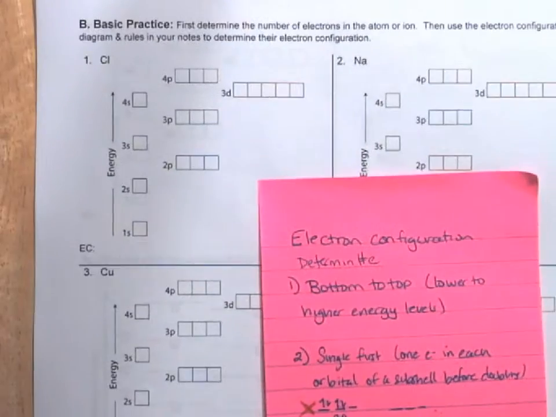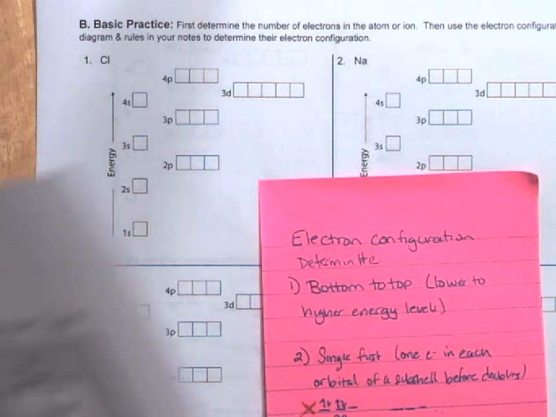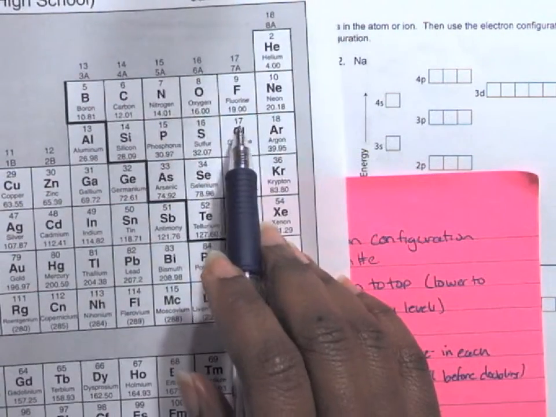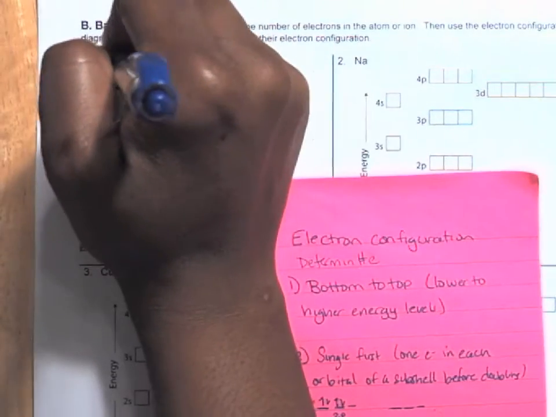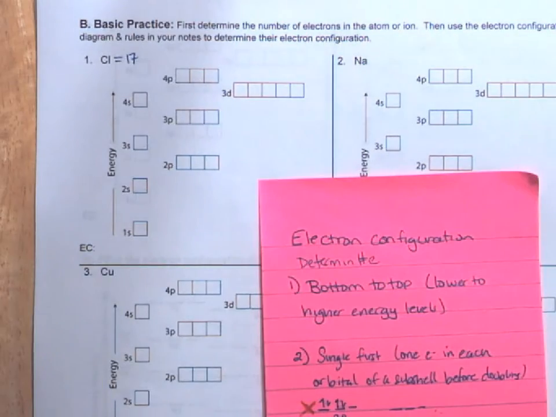Okay, now since chlorine is neutral, the number of electrons is the same as the atomic number on the periodic table. And in this case, that will be 17 electrons. So we have 17 electrons that we're going to fill in here.